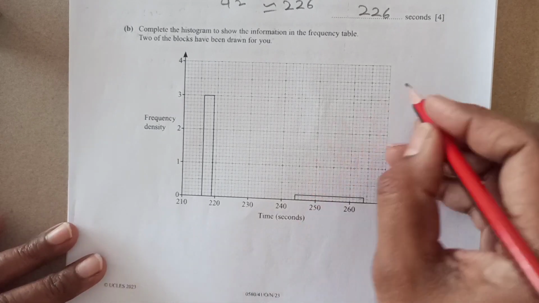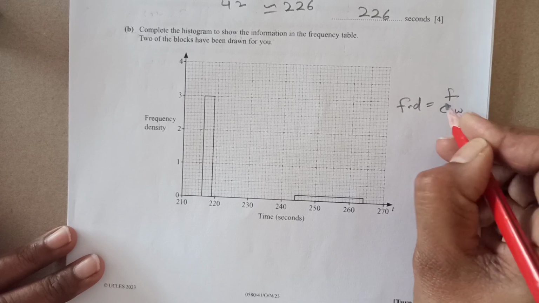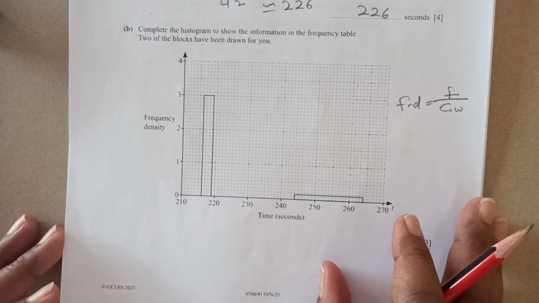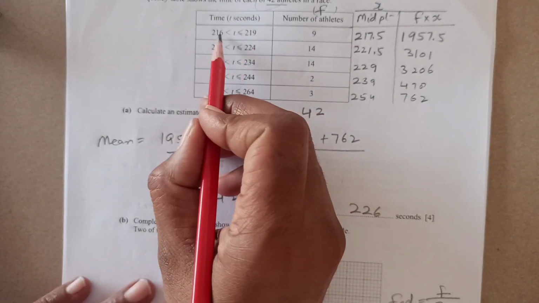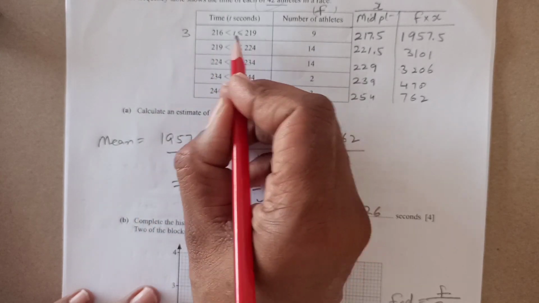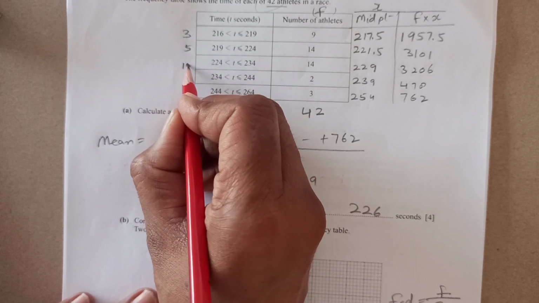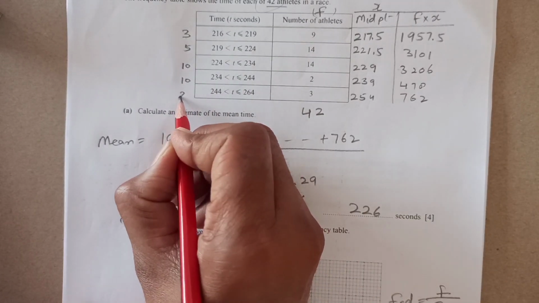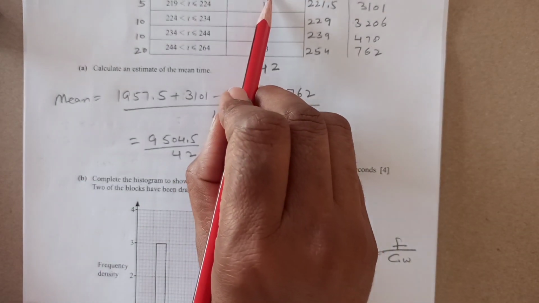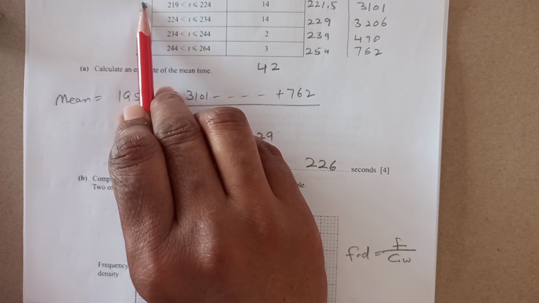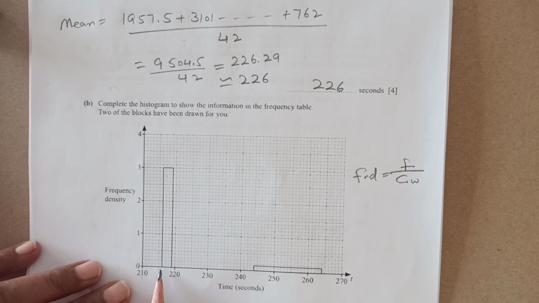As you know, frequency density is equal to frequency over class width, right? So frequency over class width. The class width here is 3, 219 minus 216. Then 224 minus 219, this is 5. Here it is 10, again this is 10 and this is 20. Frequency here is 9. 9 divided by 3 is 3. So we have 3 here, the first one for 216 to 219.